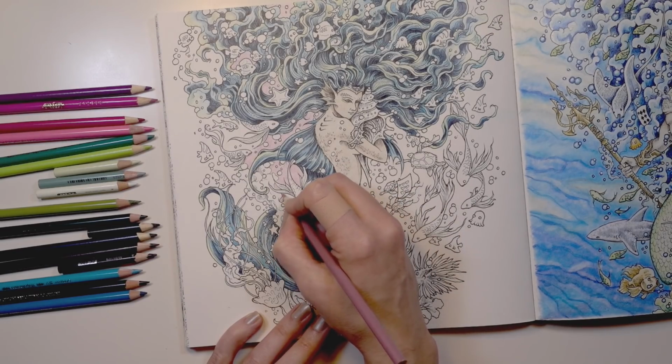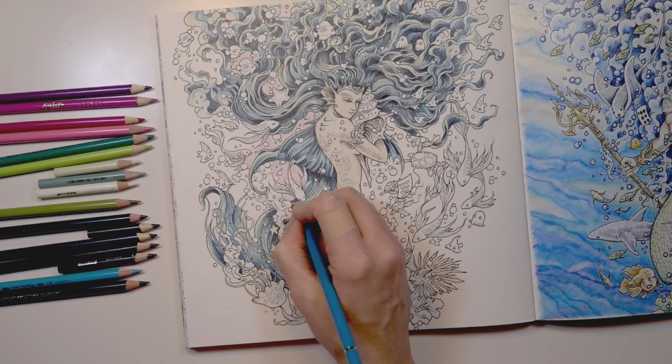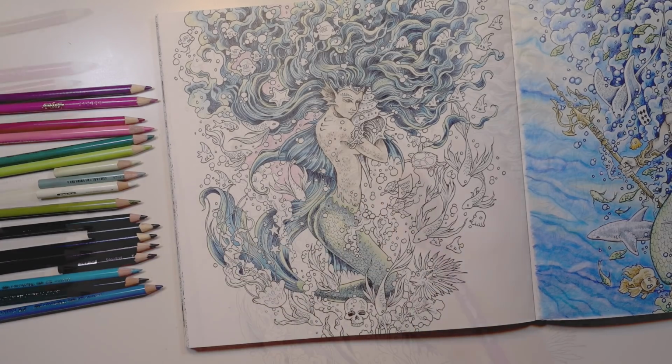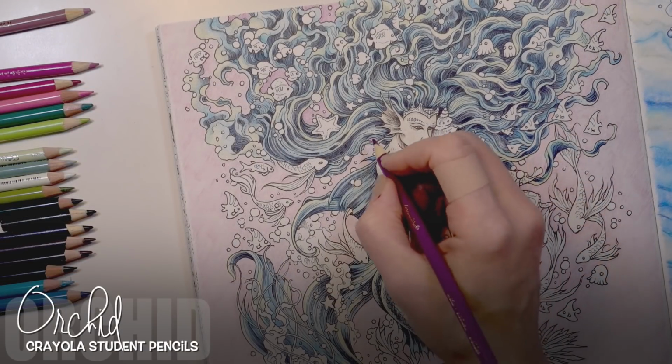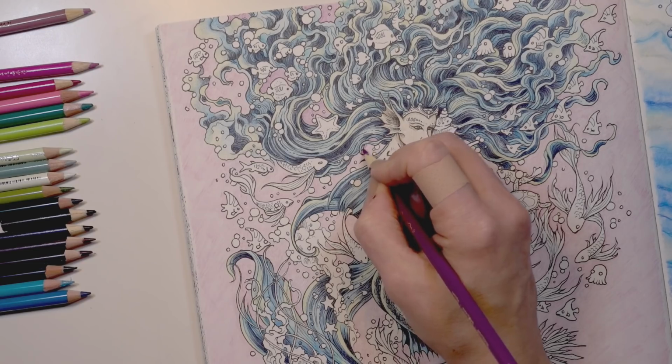So as a foundation, I'm going to add in 2 complete layers of that pinky purple fuchsia color. Now the first layer is going to be Mauvelous from Crayola, which is a fantastic color name. Hats off to you for that one, Crayola. And then another complete layer right over top of Orchid, also by Crayola.